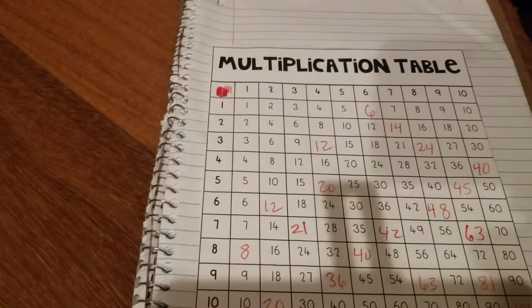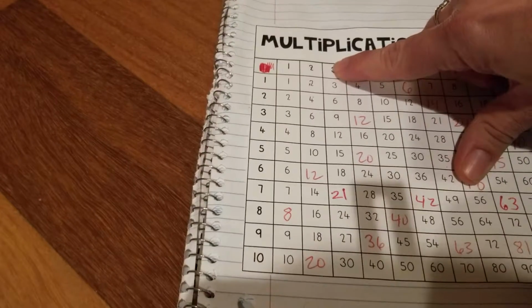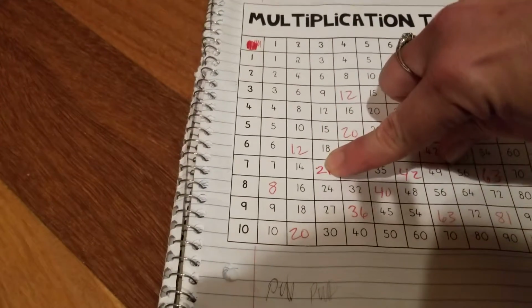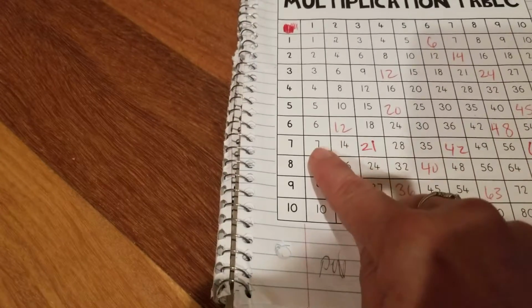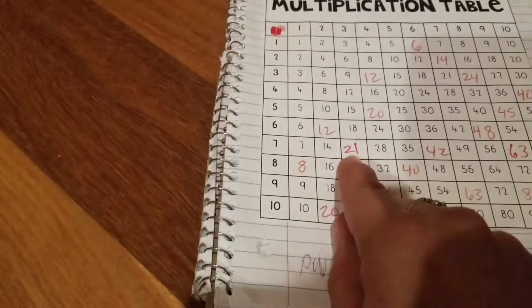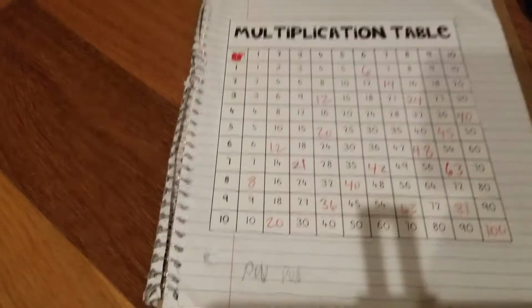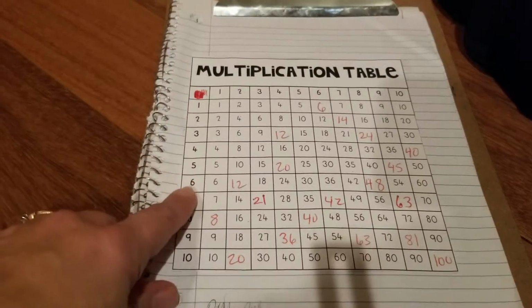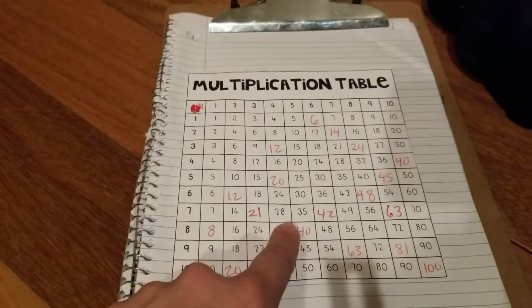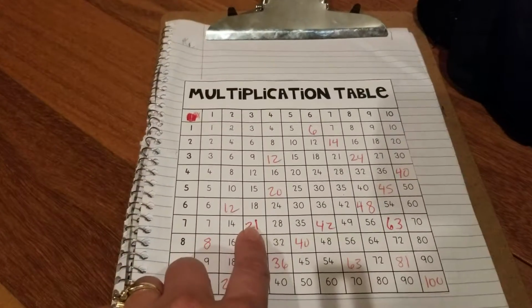Now, I'm holding the camera, so I really am not going to be able to show you, but you can take one hand and go down and one hand and go across. But counting it over would probably be more accurate. So if you're going to do it that way, I would always say start with the biggest number on this side, going down. If you start with the bigger number, then you count over less. So 7 times 3 is 21.